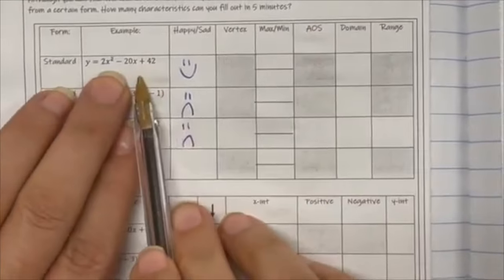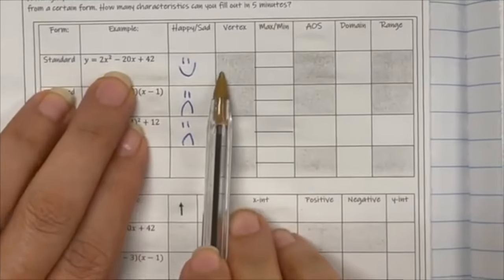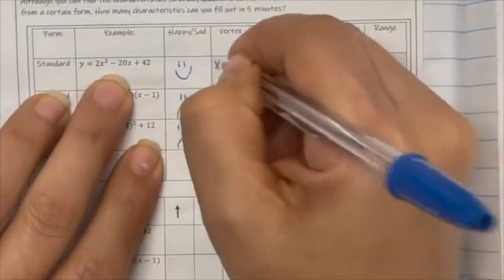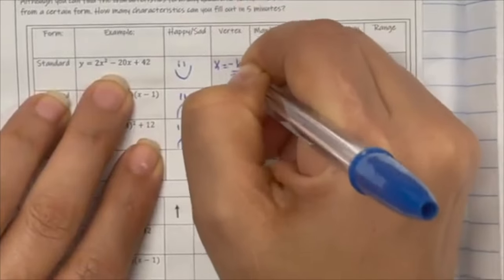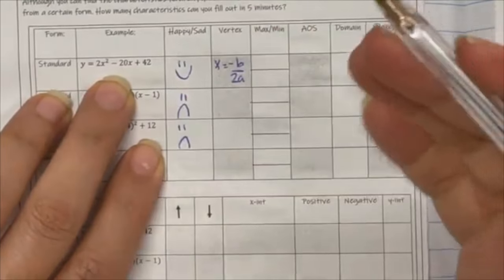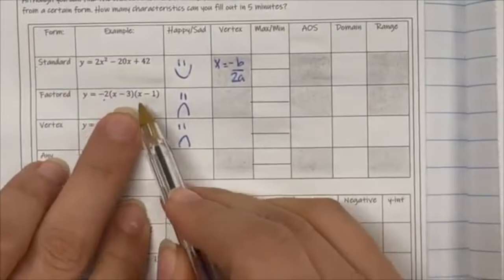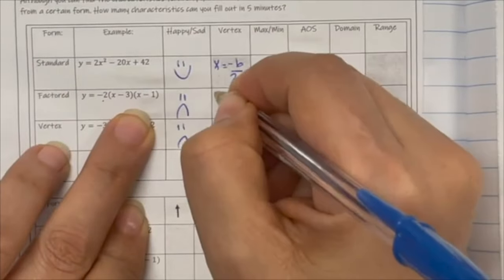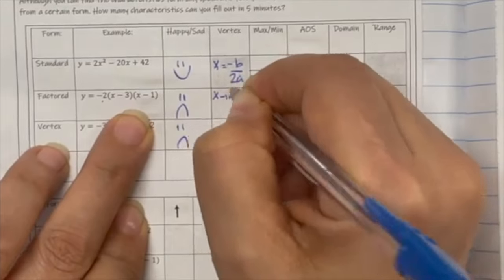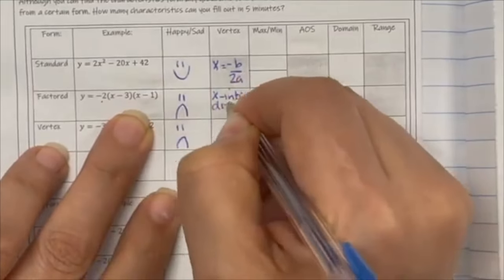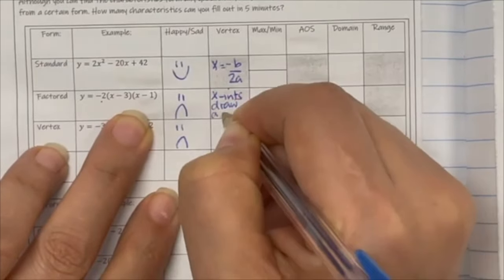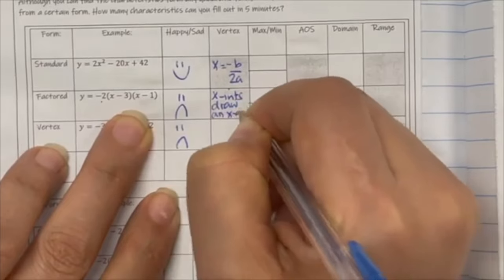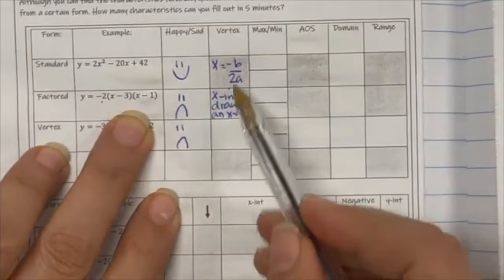Can I find the vertex from standard? I can using the formula, right? So in fact, I'm actually just going to write minus b over 2a, but not very quickly. What about here? I can find the vertex from here, from the x-intercepts, and then draw an x-axis. Okay, but not very quickly.